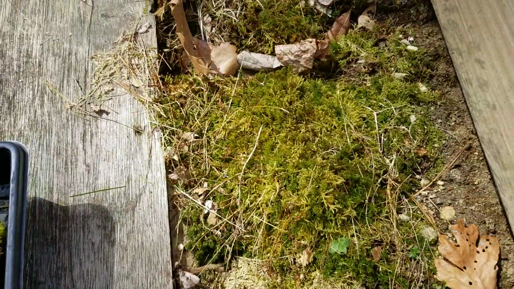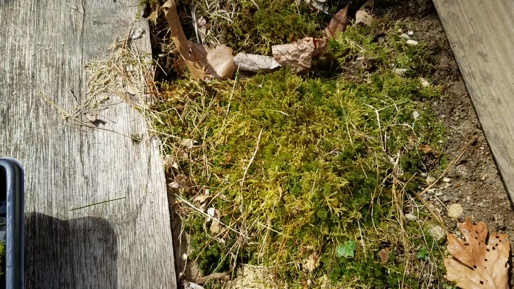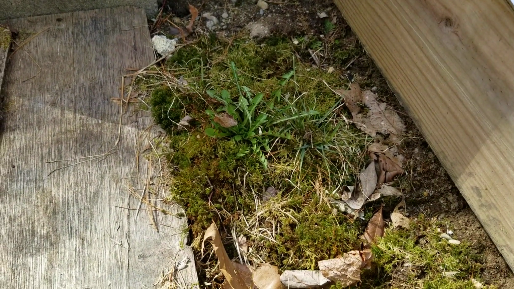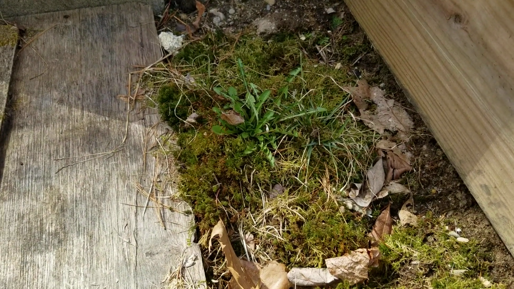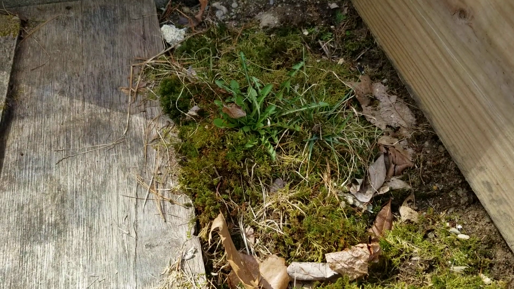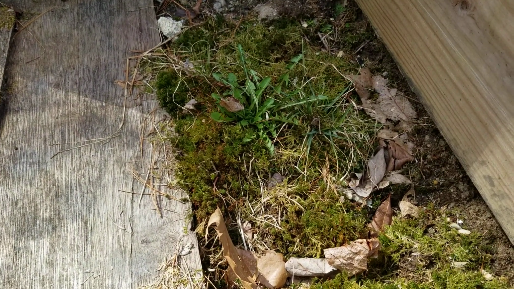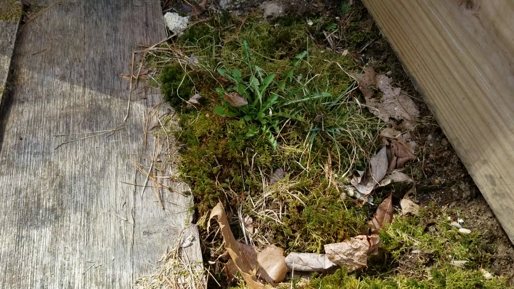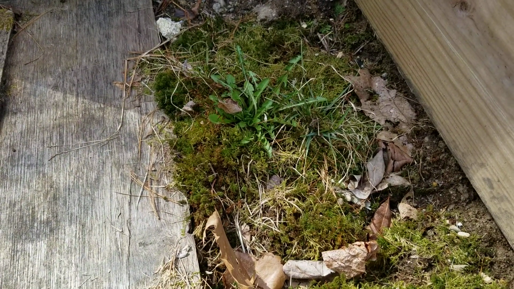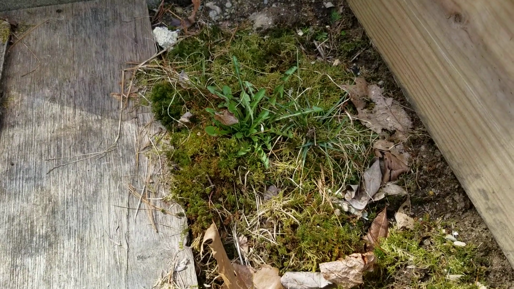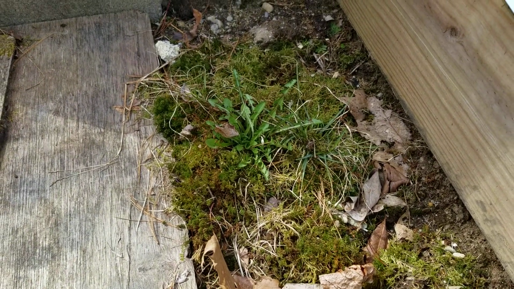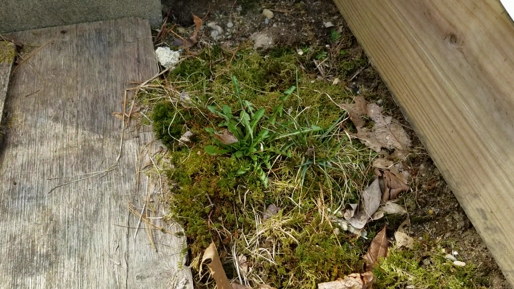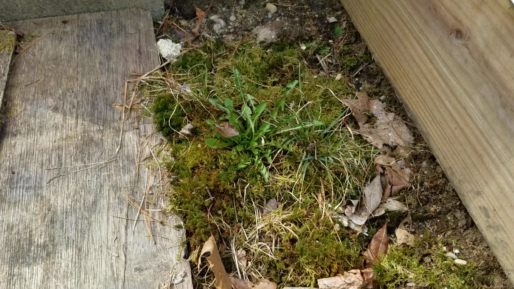Here's some moss right here, right next to my foot. In fact, there's a more complex plant, looks like a dandelion, growing among the simple plant of this moss. Yep, they aren't fungi, so they're not a mushroom. And we know that because they have chlorophyll. Mushrooms don't have chlorophyll. They're not green.